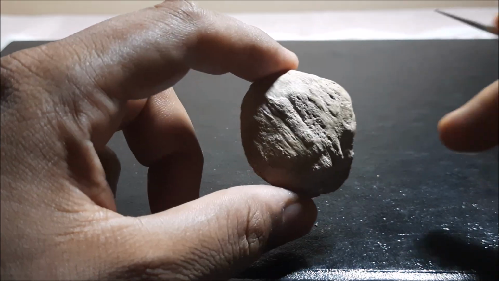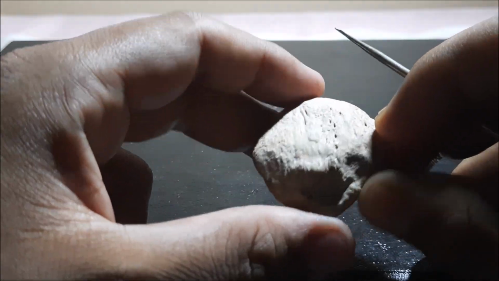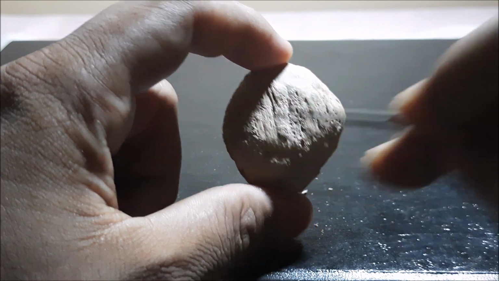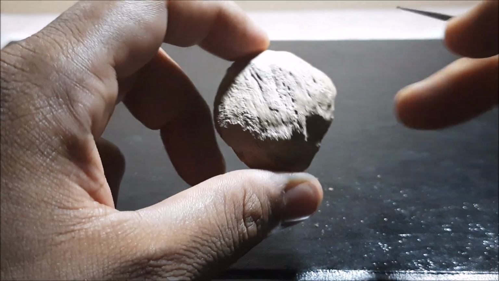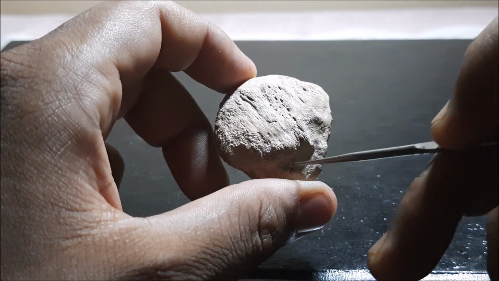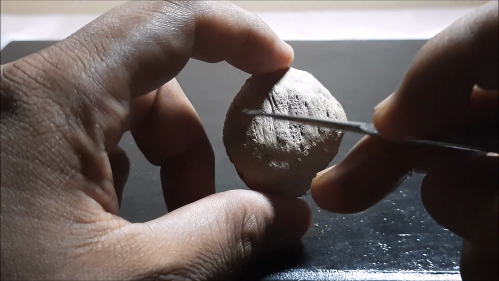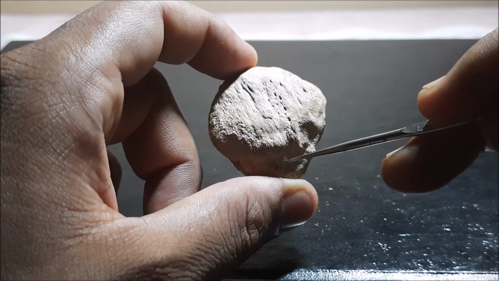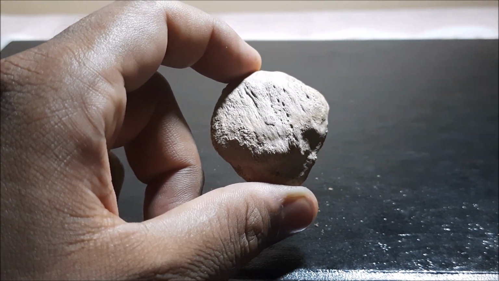If we talk about the borders, we can see this is the lateral border, this is the medial border, and this is the superior border. So there are three borders. Once more to repeat, this is the lateral one, this is the medial one, and this is the superior one. These are the three borders of the patella.